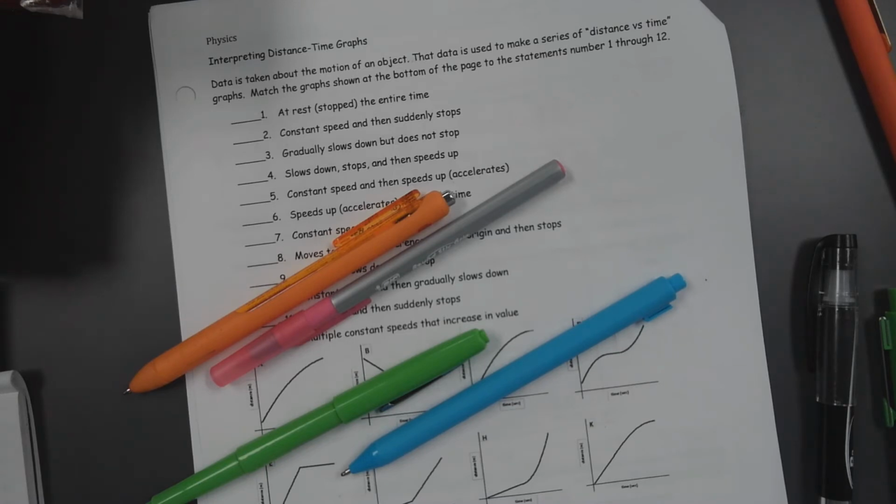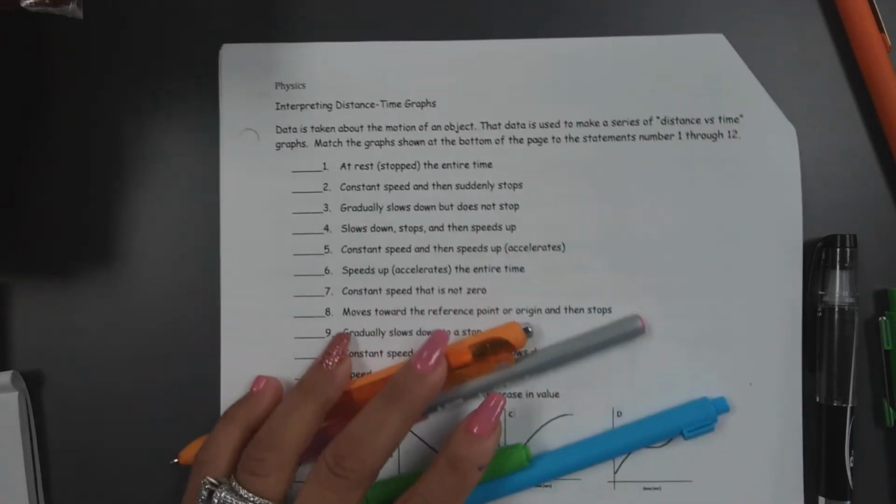I'm going to use orange, pink, green, and blue. You use whatever color you want to, but just make sure that in a moment, if you use different colors, it may not make sense. But you can use whatever colors you want to.